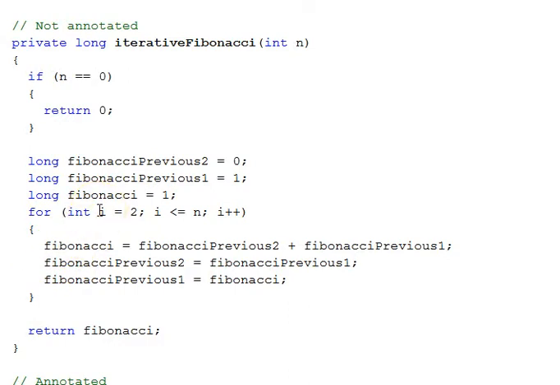We start our index at 2, and we're going to keep increasing it by 1 and go all the way up until n. And each time we're going to take the previous 2 plus previous 1, add them, and assign it as our new Fibonacci. And then we're going to change previous 2 to be previous 1 and previous 1 to be the current item. When that loop finishes, we return the long Fibonacci.